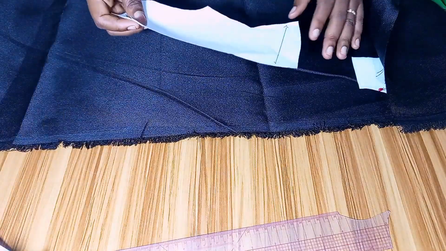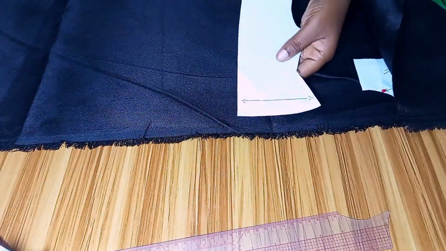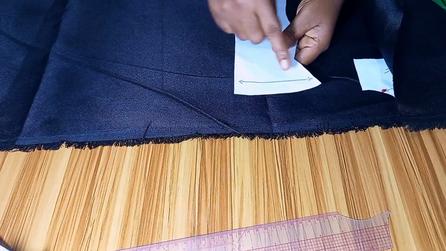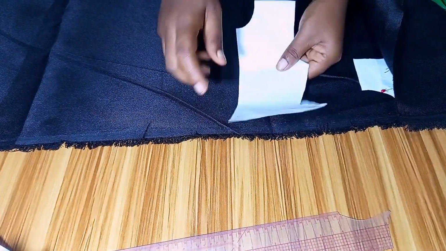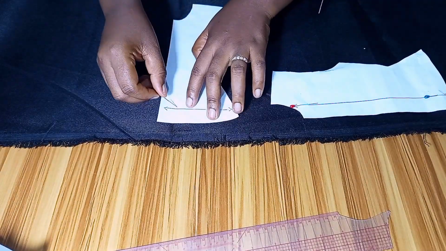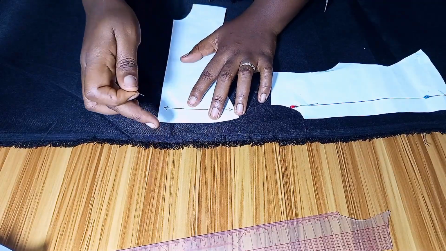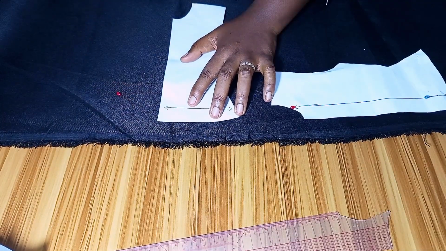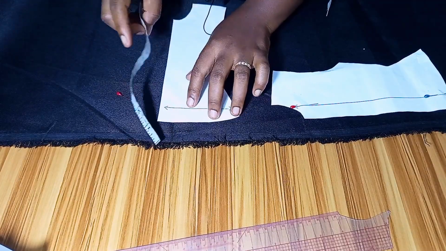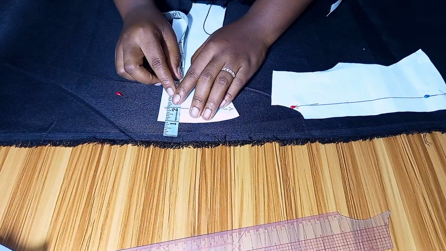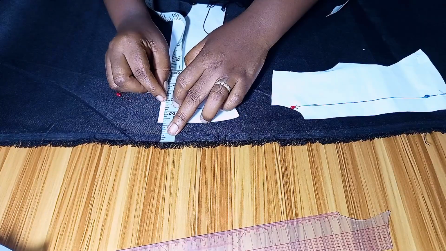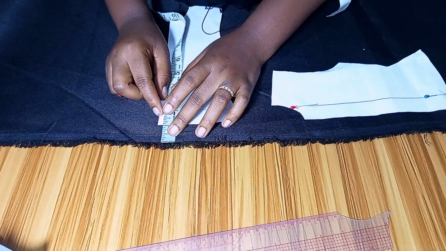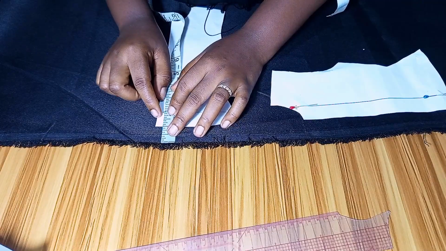This pattern here says place the pattern on the crosswise grain. You can see it's the horizontal. For me to get this right, I will place this pattern measuring from the selvage to the grain line, the same way I did for this. So the first thing I will do is measure what I have from here. Let me also maintain 2 inches.